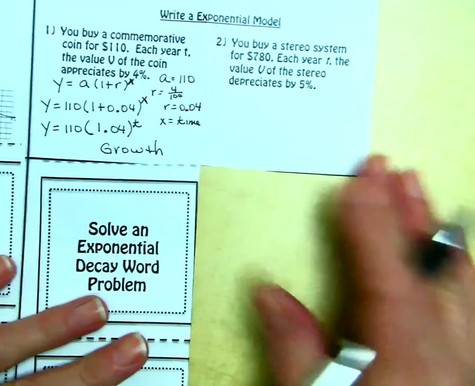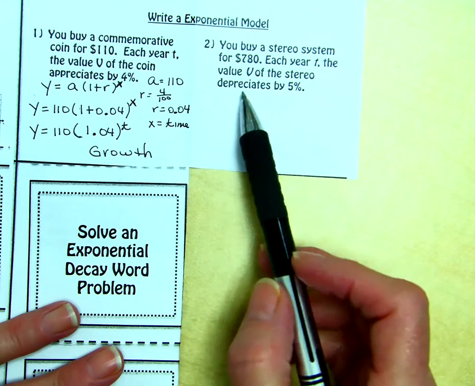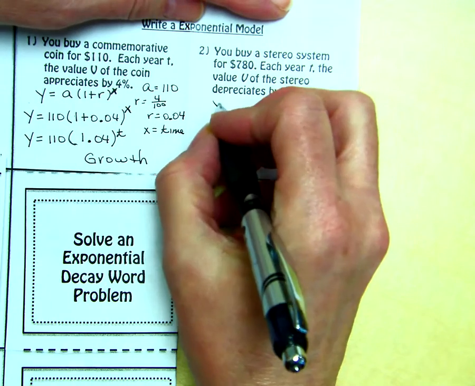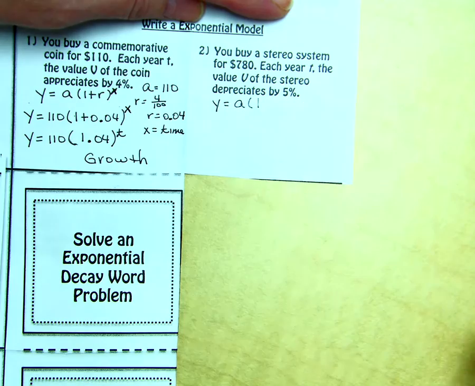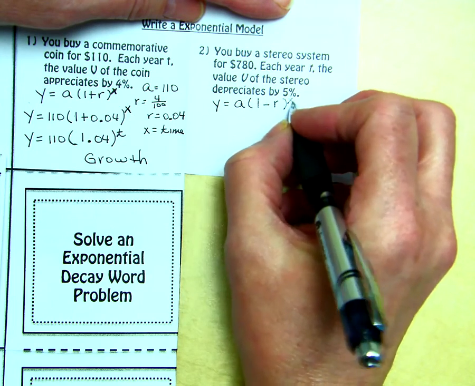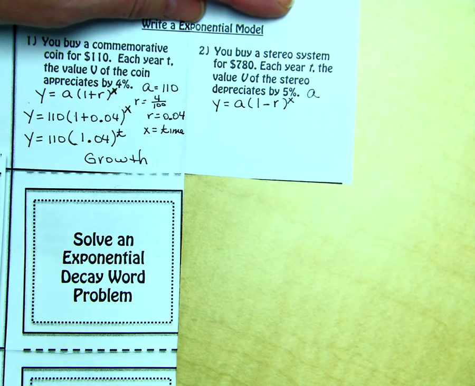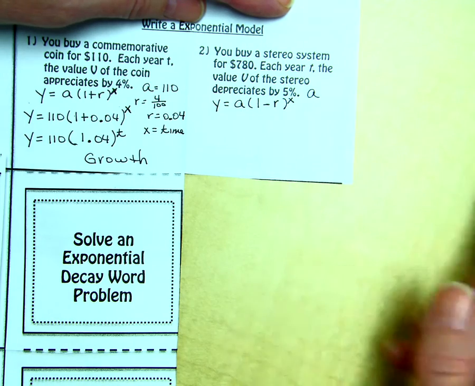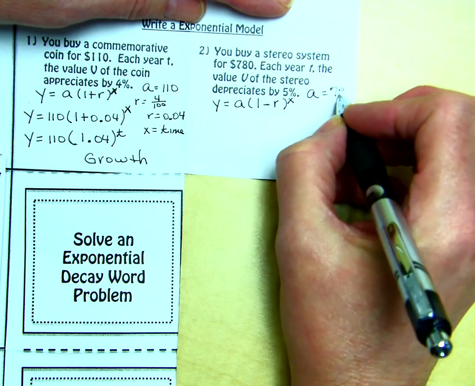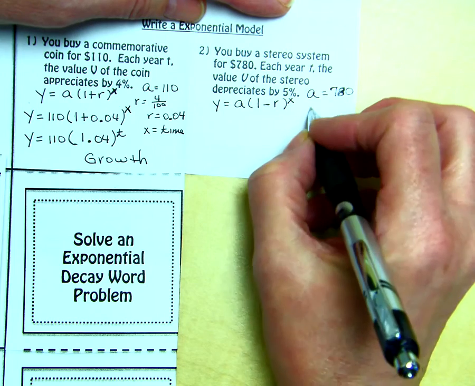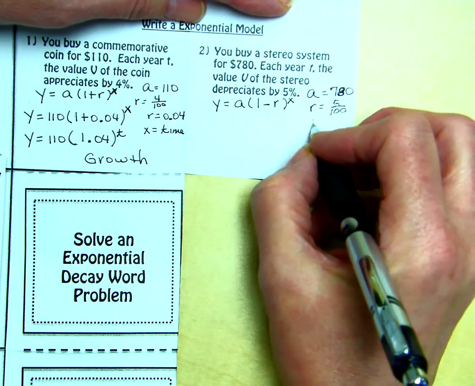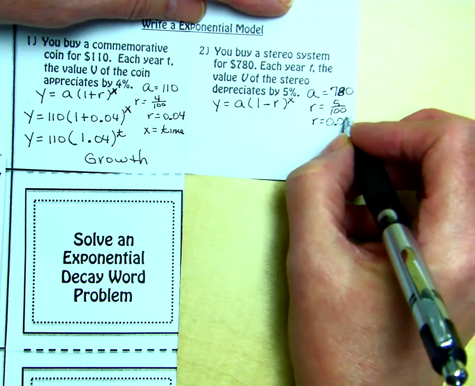All right? So now the next one is dealing with depreciation. Depreciation is when something loses value. So this is going to be a decay model. We're still going to use something similar. Instead, this time of adding the rate, we need to subtract the rate. So we buy a stereo system for $780. Each year, the value of the stereo depreciates by 5%. So A is our initial value of $780. R is our depreciation rate, which is 5% or 5 per 100. Writing that as a decimal is 0.05.